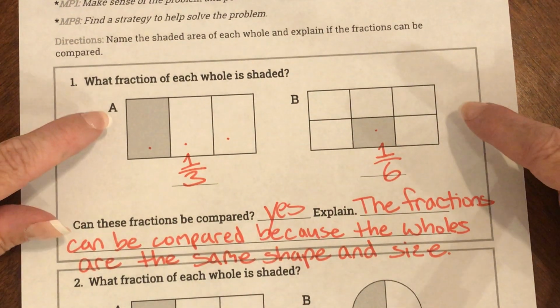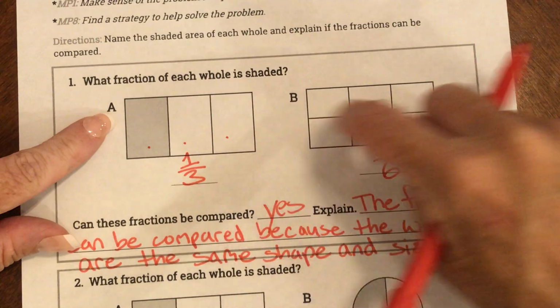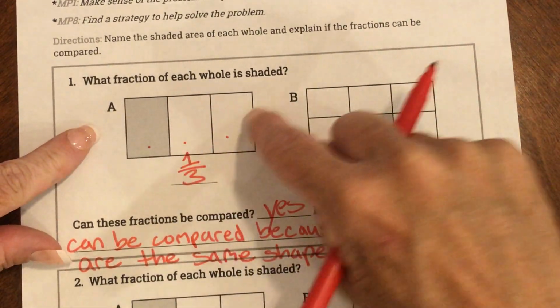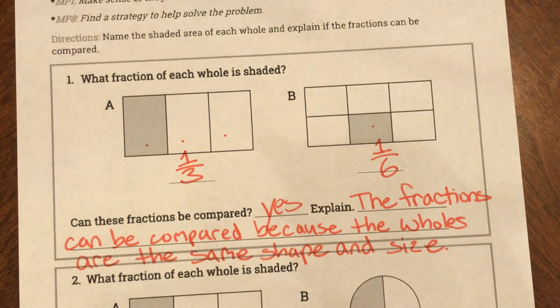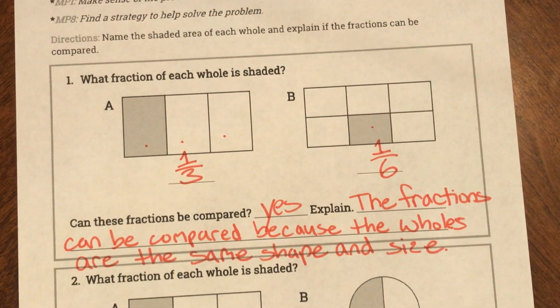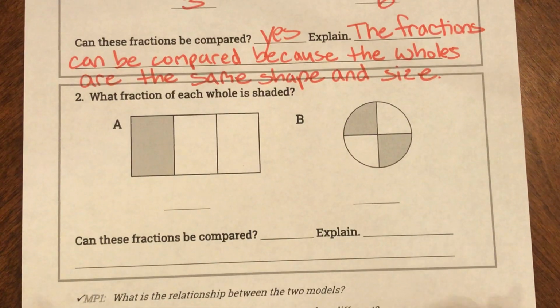So because they're both the same shape, meaning rectangle, and they're both rectangles that are exactly the same size if I look at the outside of them, that means I can compare them.